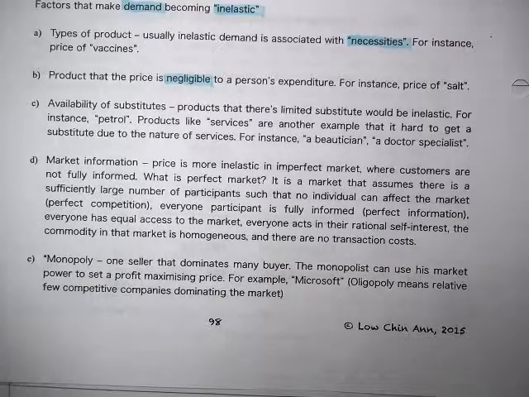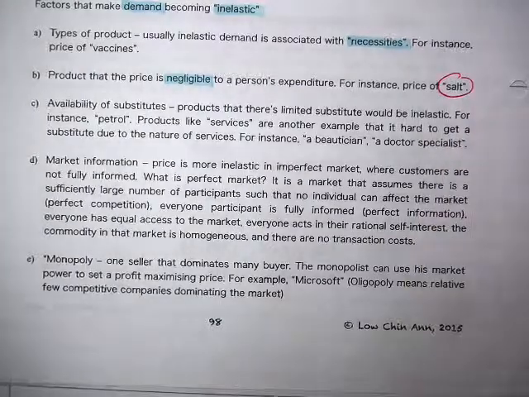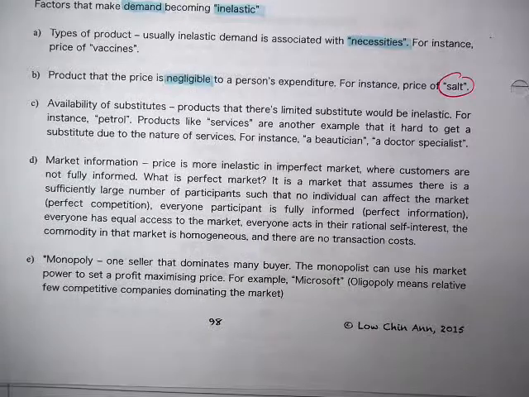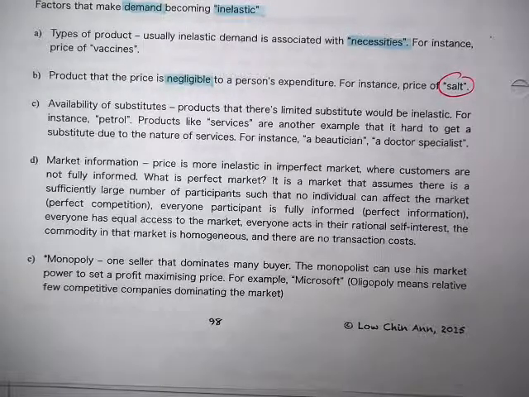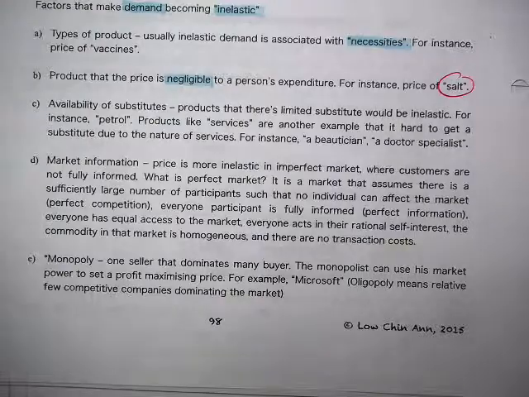Okay, something that is negligible to your spending. So what do you mean by negligible to your spending? Okay, I take an example here like salt. You know one packet of salt how much or not? When you buy salt, you buy in what? Kilo? You don't eat a kilo of salt; you eat like that, you die very fast. Normally one packet is like 100 gram only. Very small packet.